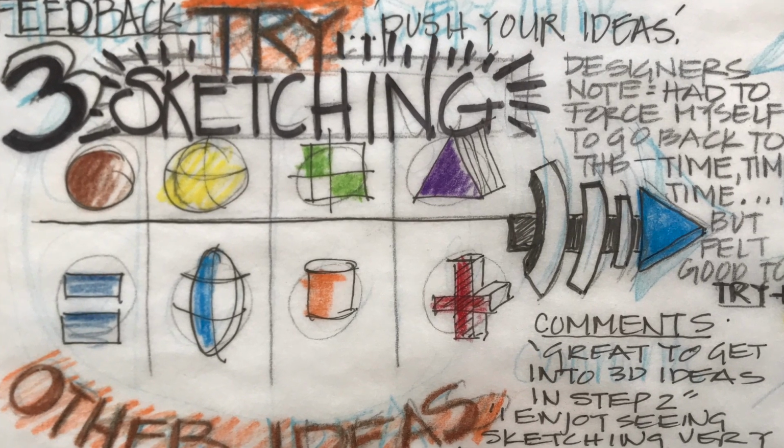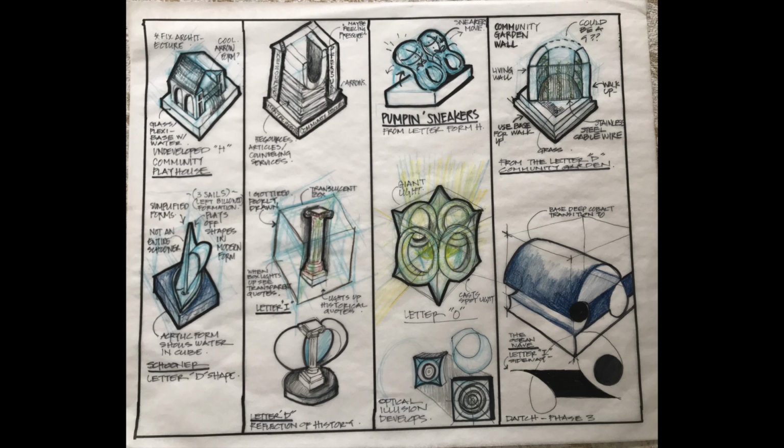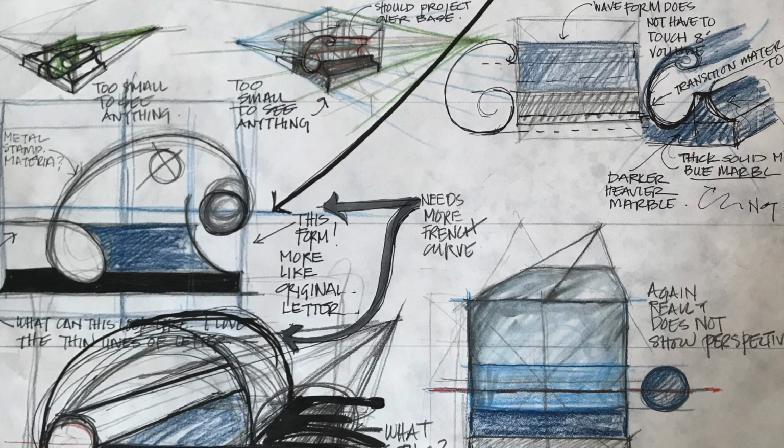So for step 3, pushing your ideas. I had to force myself to not get too stuck in one mindset and continue to stretch. And I sketched multiple ideas in this stage. I felt it was time consuming but a good exercise to push my ideas, and I enjoyed sketching very different concepts. I was really interested in the architecture solid feel of the A's and the H's and the D's and the O's and what they could become. I really felt they had the most volume to house something.